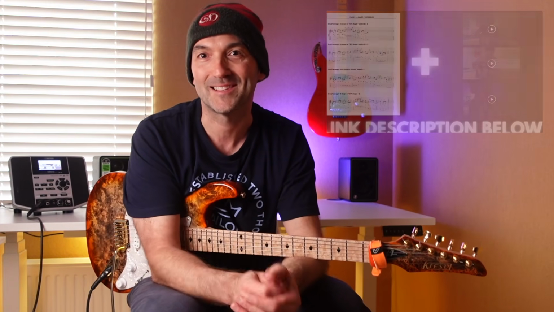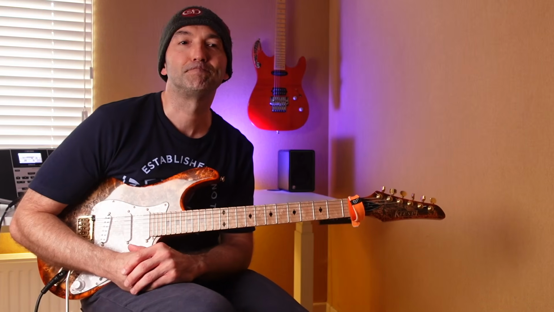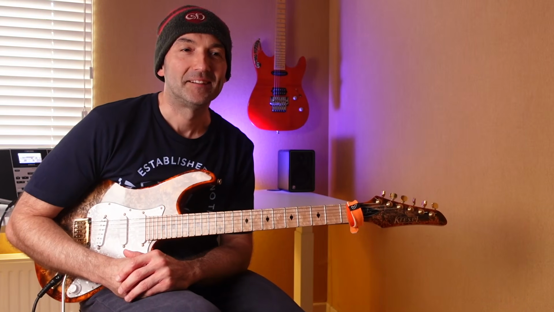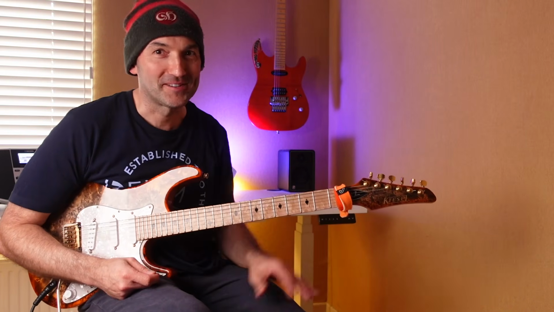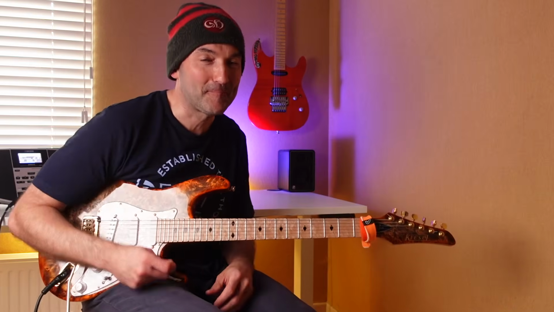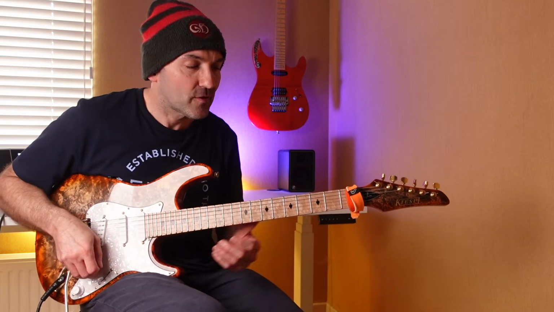Now let's get into the lesson. There's a backing track for this lesson. It's a G7 thing. You see masses of guitar players running up and down the G Mixolydian scale. Let's first start with the chords.